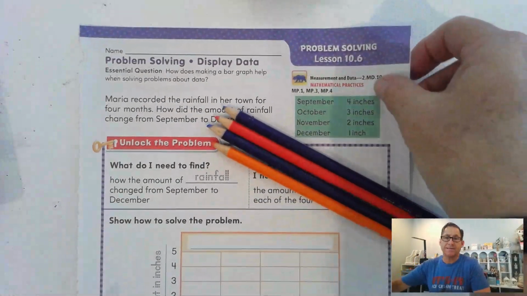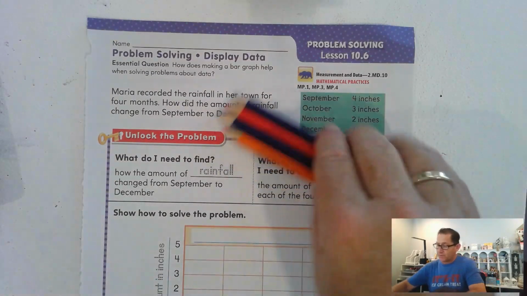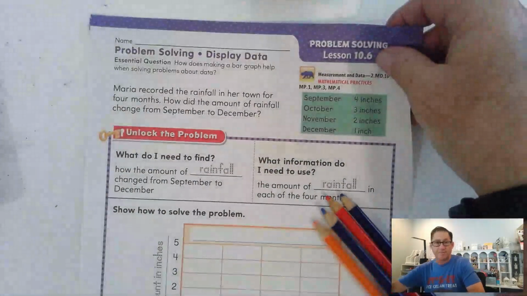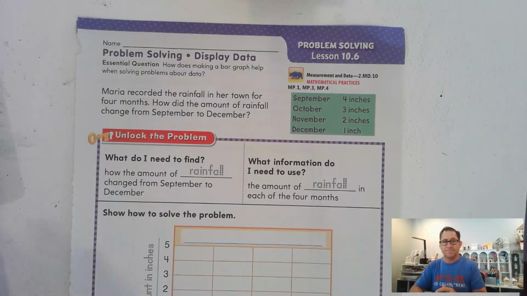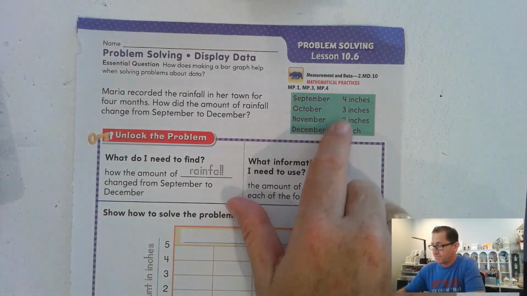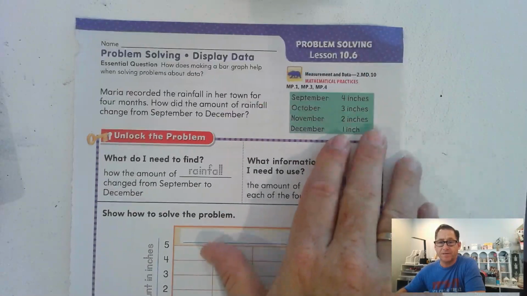In today's lesson, 10.6, we're going to be working with problem solving and displaying data. And we're on page 501 of the second grade Go Math textbook. All right, so let's look at the first question. Maria recorded the rainfall in her town for rainfall change from September to December. So we have the frequency information right here for each month.